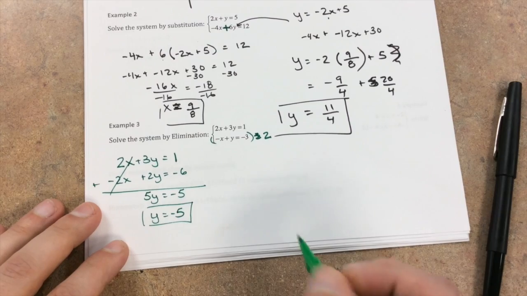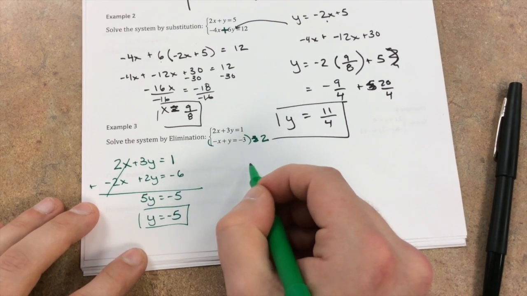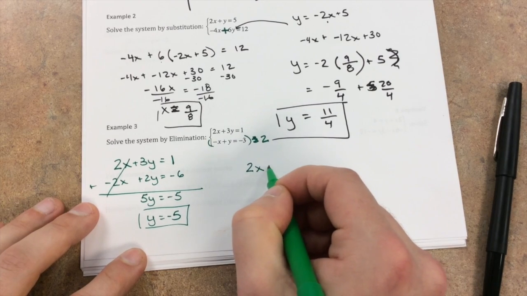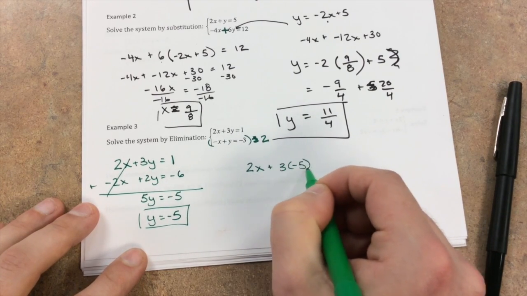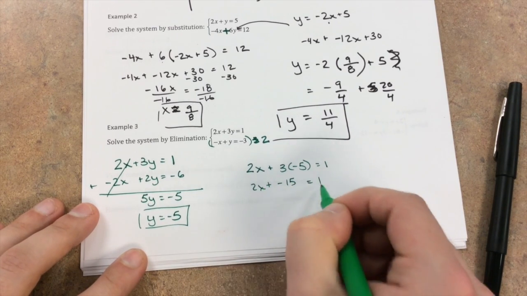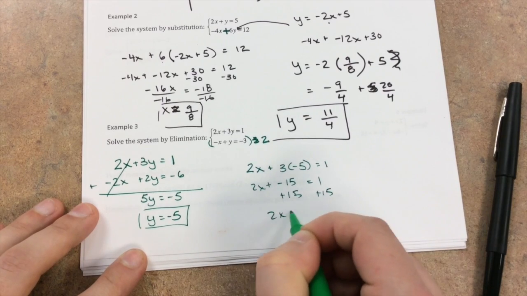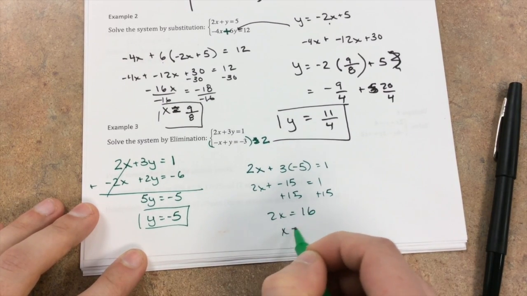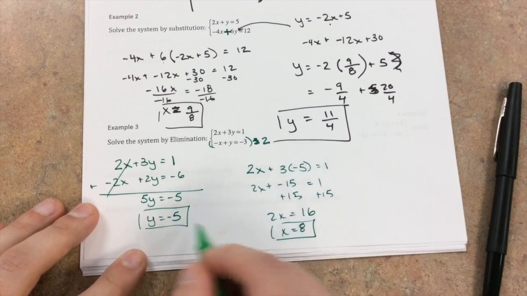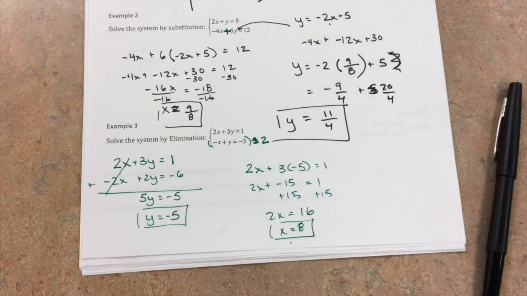Once you get y, we can plug it back in for x. It doesn't matter which equation you use. I'll use the first one. So we have 2x plus 3 times negative 5 equals 1, which is negative 15. So if I add 15 to both sides, I get 2x equals 16. So x equals 8. So again, here's our solution. That is elimination. Flip it over.